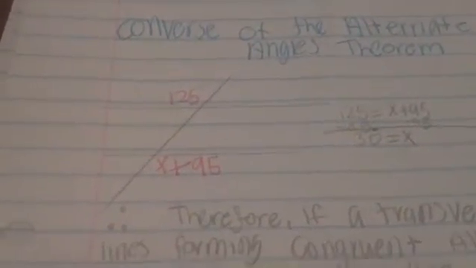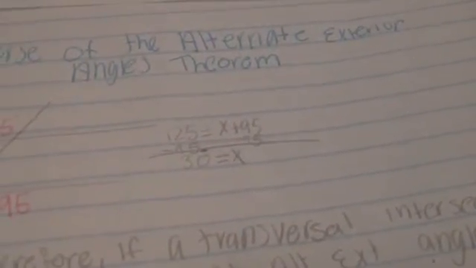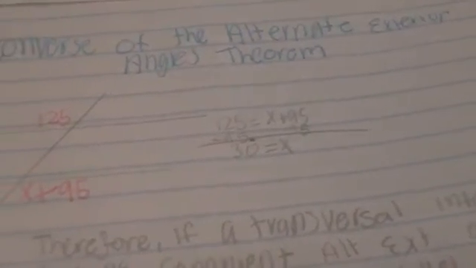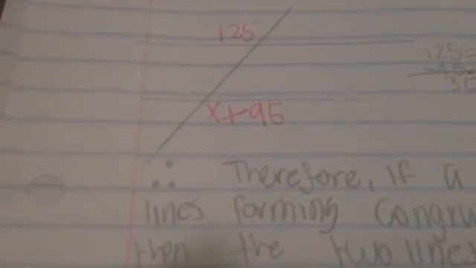Now is the converse of the alternate exterior angles theorem. For example, we have 125 degrees and x plus 95. We set 125 equal to 95 plus x. We subtract 95 from both sides and get x equals 30. Now if we put 30 in as x, 30 plus 95 is 125. The symbol for therefore is a triangle of three dots. So therefore, if a transversal intersects two lines forming congruent alternate exterior angles, then the two lines are parallel.